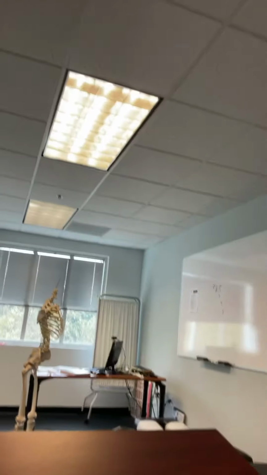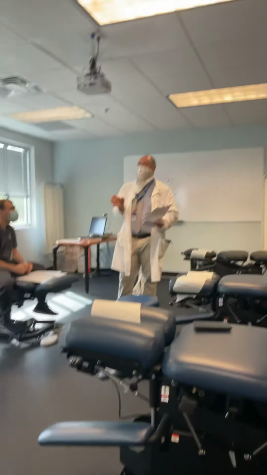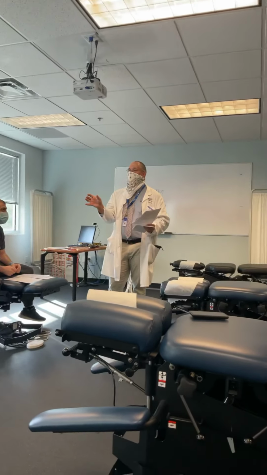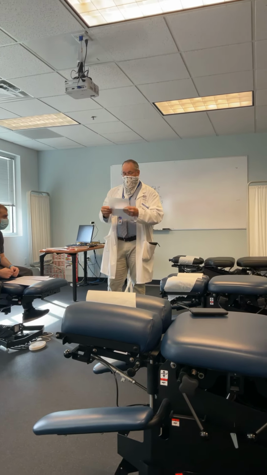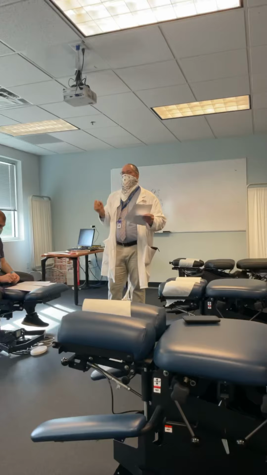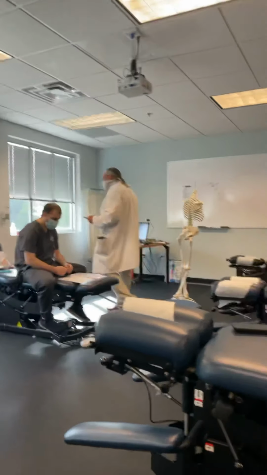Okay, so strategy. The first thing that you're going to do whenever you have to do a manipulation, you're going to convert the restriction over to the malposition. So again, this requires you to know the static listings on page 48 that we had talked about. Whatever your restriction is, you're going to convert that over to the malposition. So it's going to be exactly opposite of whatever the restriction was. So with the example of this first one, flexion restriction, then what's going to be the malposition? Extension malposition. Okay, so extension malposition.